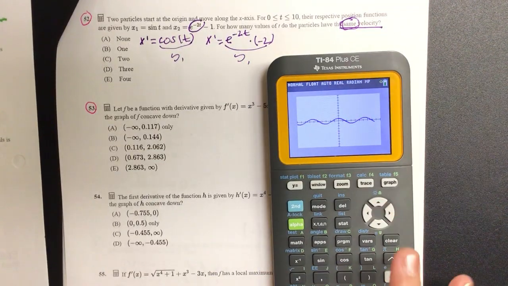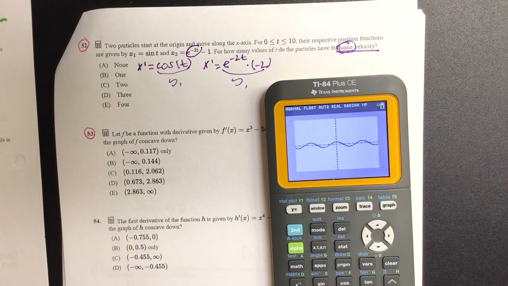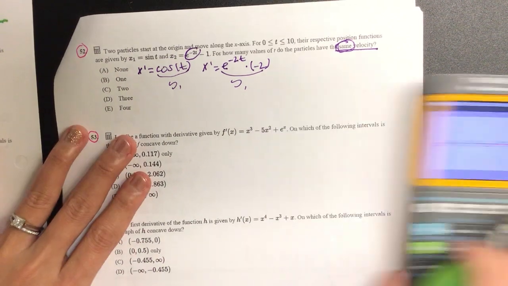Does it make sense that my cosine is actually a wave? Yeah. So it's crossing at 1, 2, and 3, and I'm going to do a quick sketch.